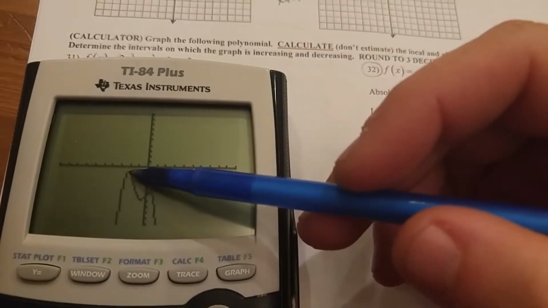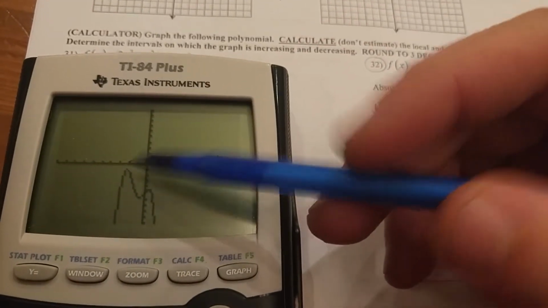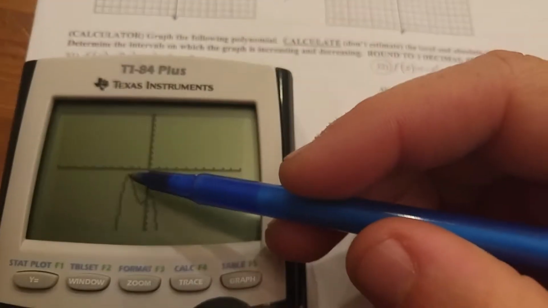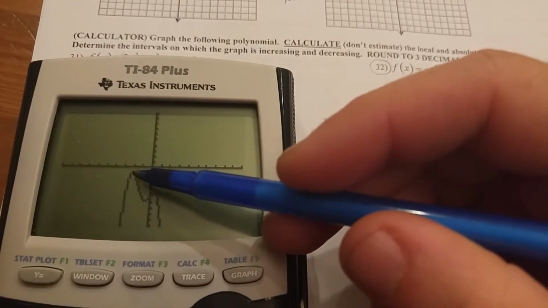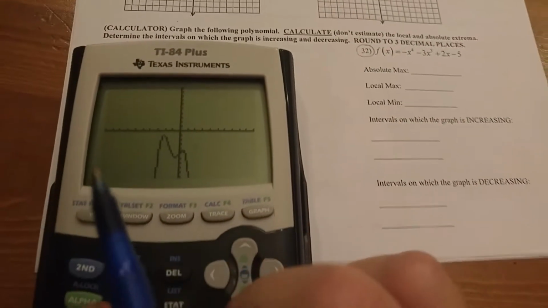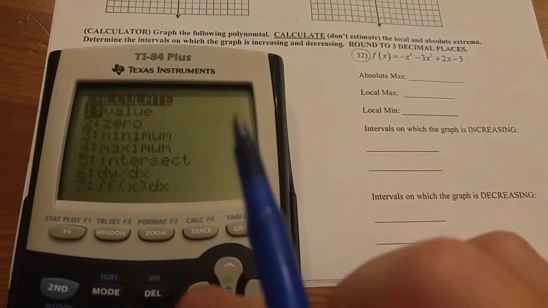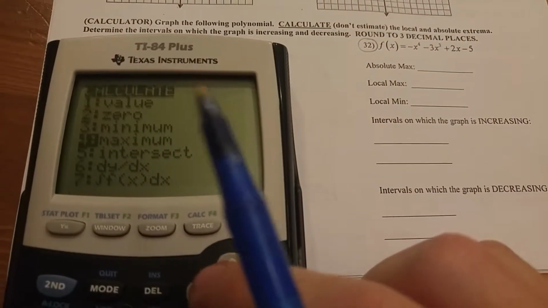So that's going to be the very tip top, the highest point that the graph gets to, which is right that point right there. So we're going to calculate that. We're going to go into second, calculate. We're going to do a maximum.